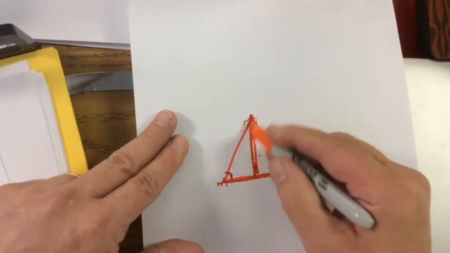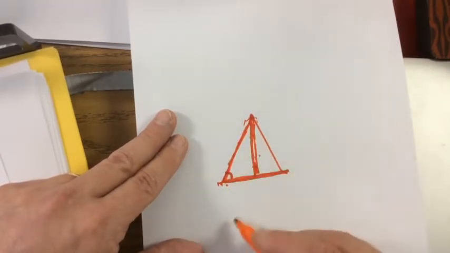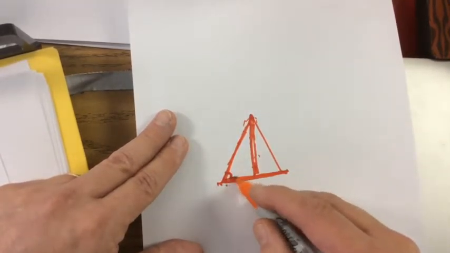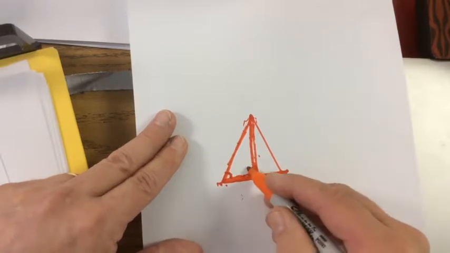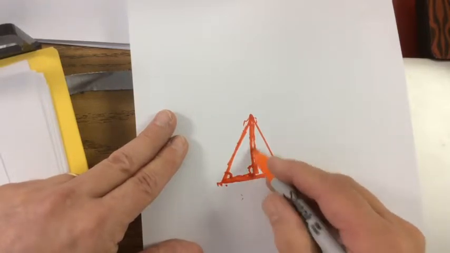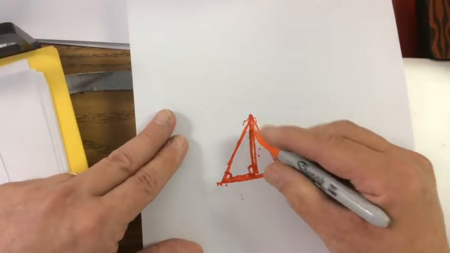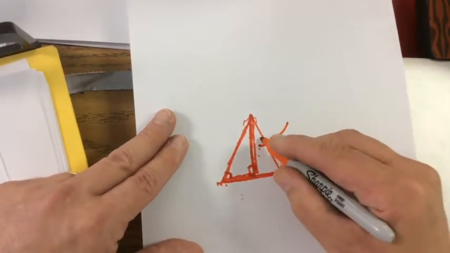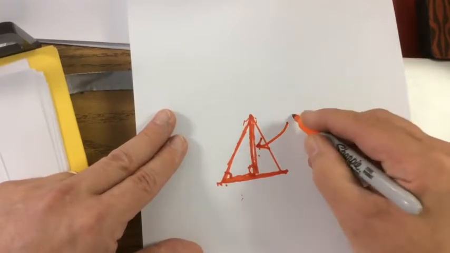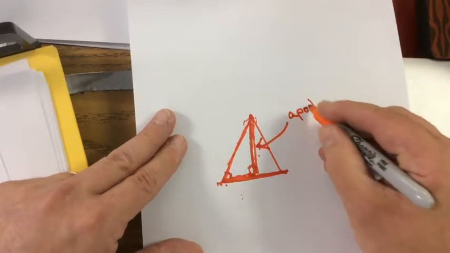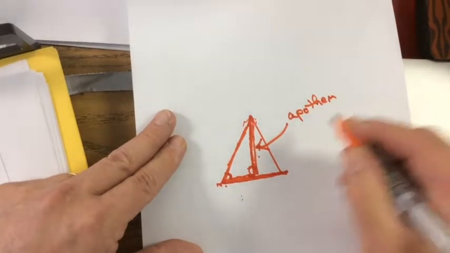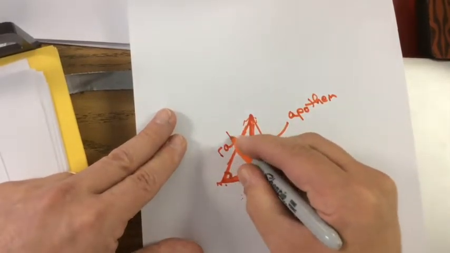If you're given this length here and this length here, well, then you could use the Pythagorean theorem to get this. This is called the height of the triangle, but in terms of the polygon, this would be called the apothem, and this is called the radius.